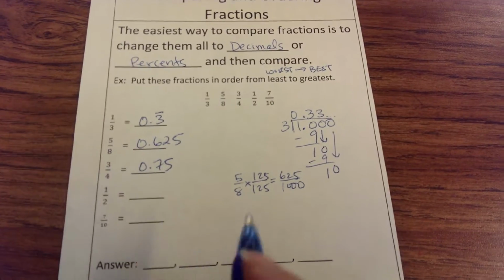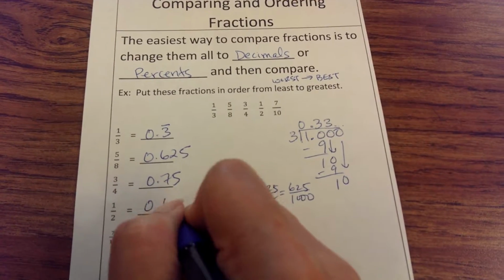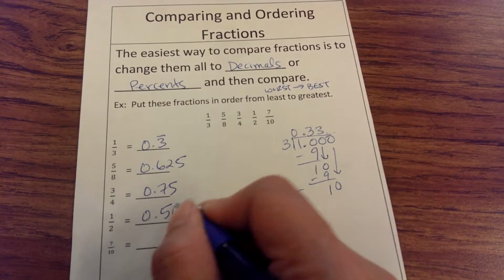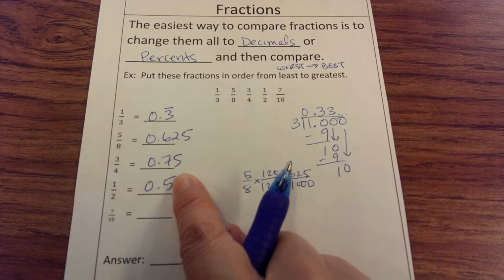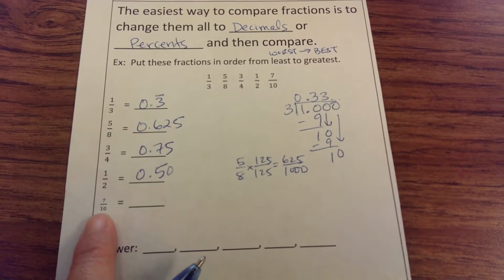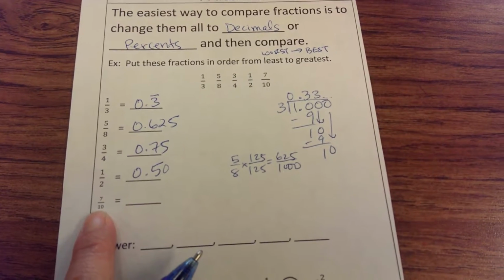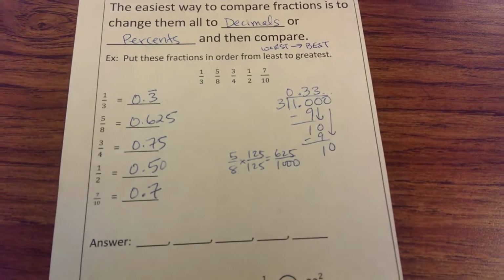Think about quarters. If you have 3 out of 4 quarters, you have 75 cents. A half is also one you're supposed to memorize. If you have half a dollar, how much money do you have? You have 50 cents. You can add the 0 if you want. You don't really have to, but there it is. Or you can say it's 5/10. 0.5 is the same thing as half. And then this one is easy to change to decimal because it's already in tenths. 7/10 written as a decimal would be 0.7.